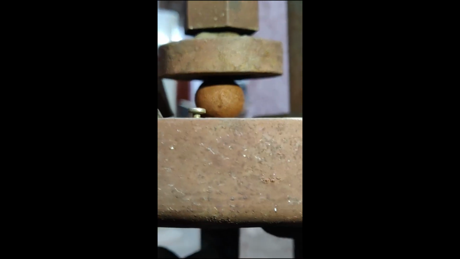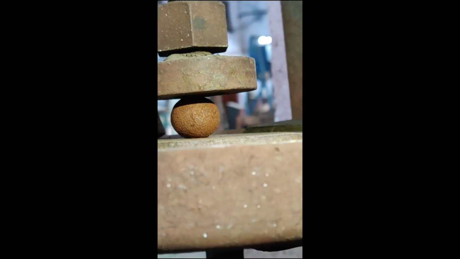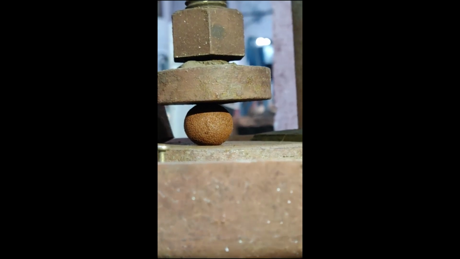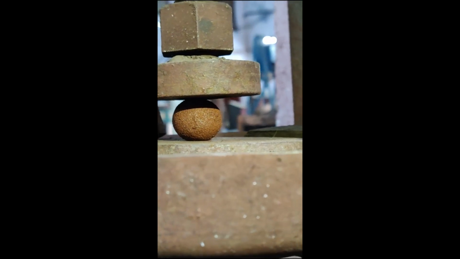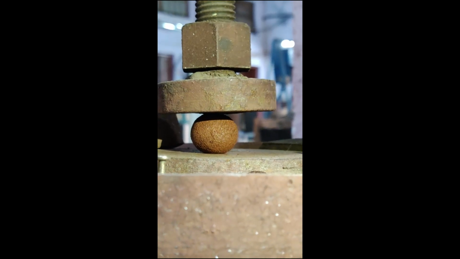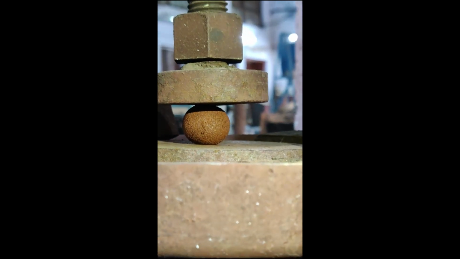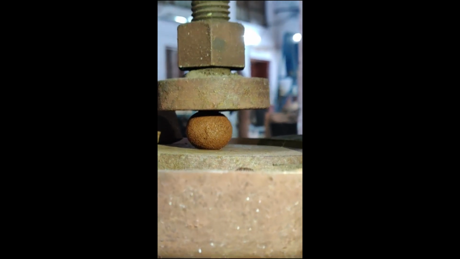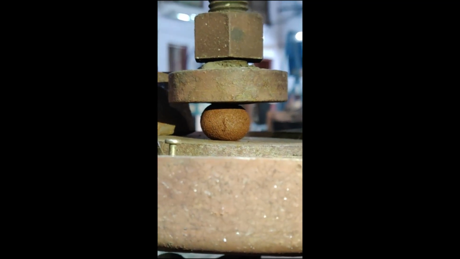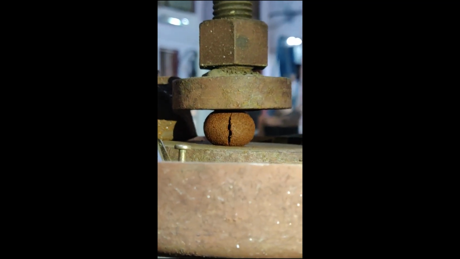So some crack we are observing. Now it is broken.